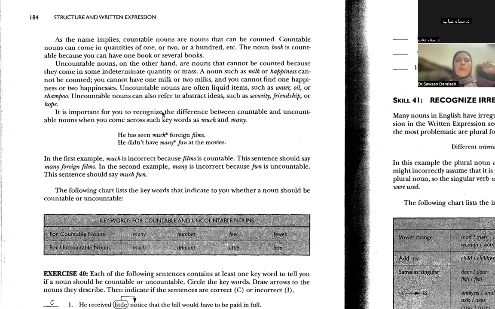Okay, so move on to this. It is important for you to recognize the difference between countable and uncountable nouns when you come across such keywords as much and many. These words are going to help you with countable and uncountable nouns. Okay, yeah, so he has seen much.